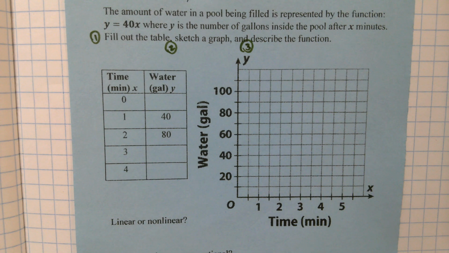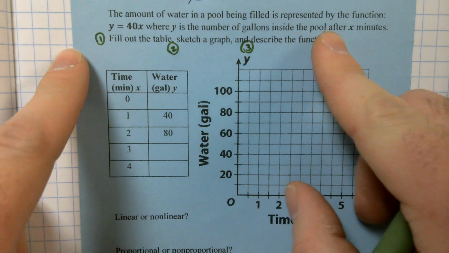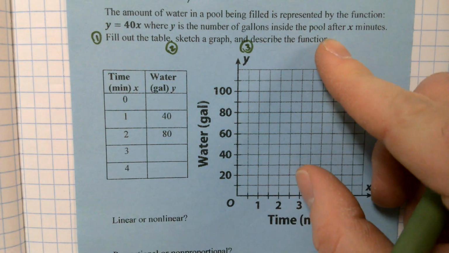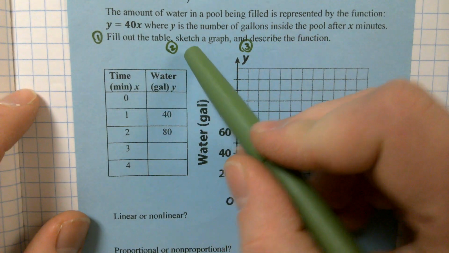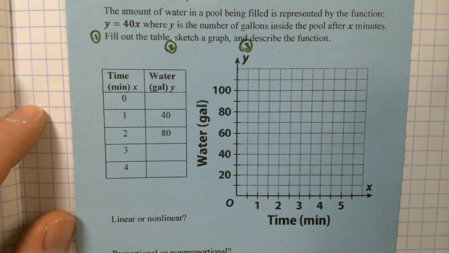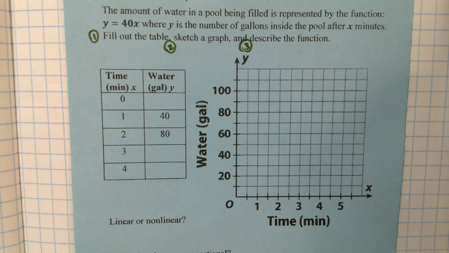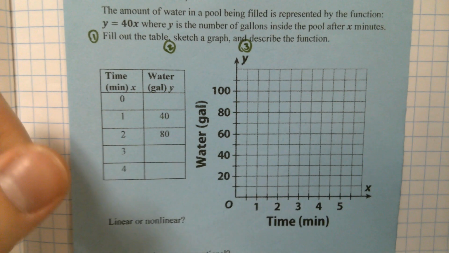Okay, a lot of times the reason why people don't like word problems is because there's too much going on and you don't know what to do first. That's why it's a good strategy for us to use to number exactly what it's asking us to do. I need to fill out the table first, then I'm going to sketch my graph, then I can describe my function. All right? Do I need to write the function here like we did before?